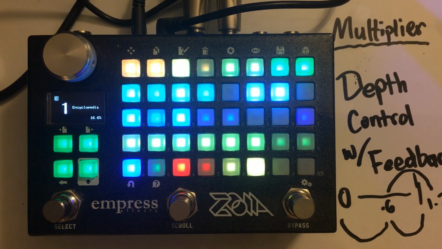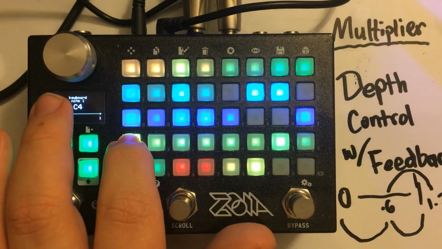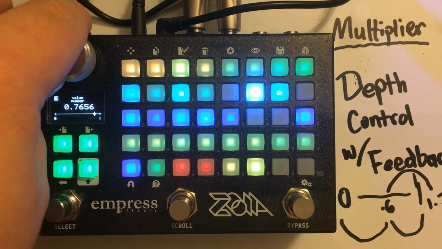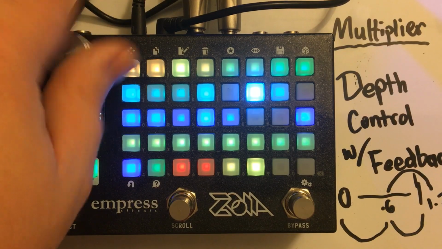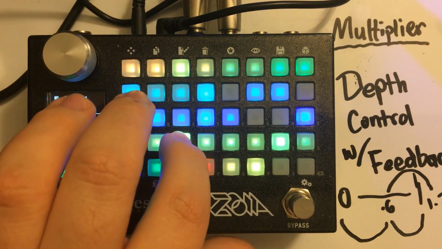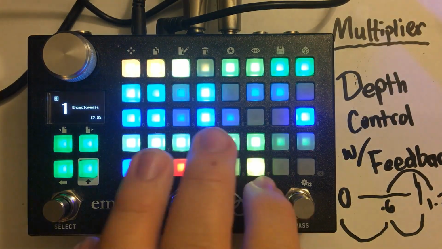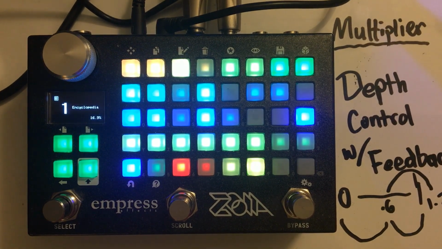It gets compressed. So positive modulation becomes much less dramatic even at 1. And negative modulation becomes much more dramatic.